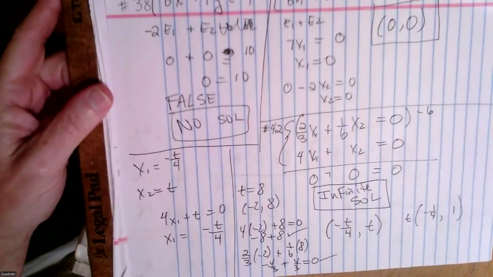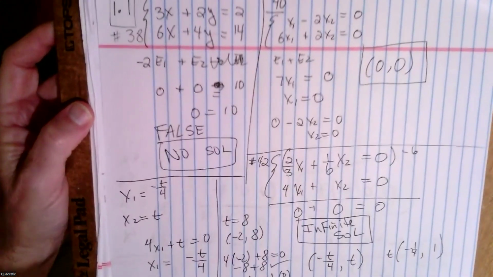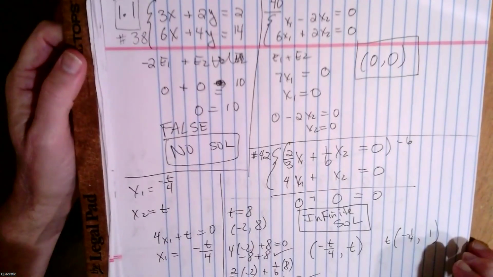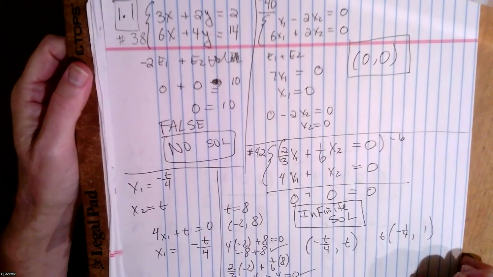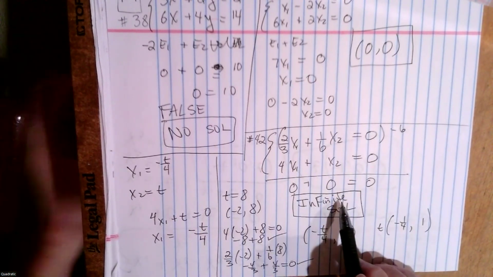So again, in high school, you would just say, yeah, I believe. I don't know exactly what you did in high school. I'm not always 100% sure what was done in high school and what wasn't. But to my knowledge, usually in high school you would just say infinite solutions and leave it at that. But here we're going to find parametric solutions when it's infinite solutions.